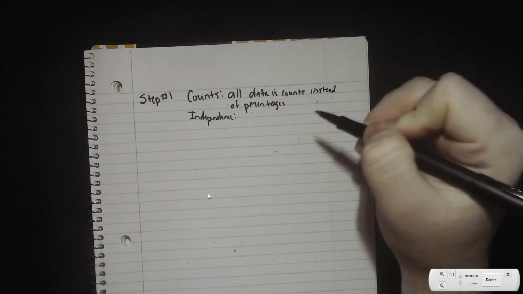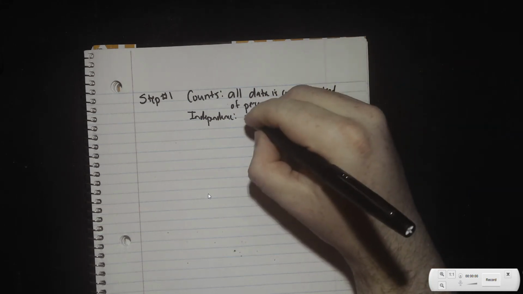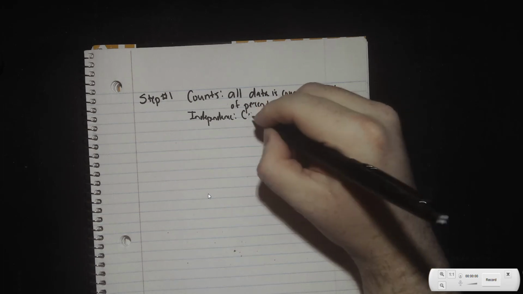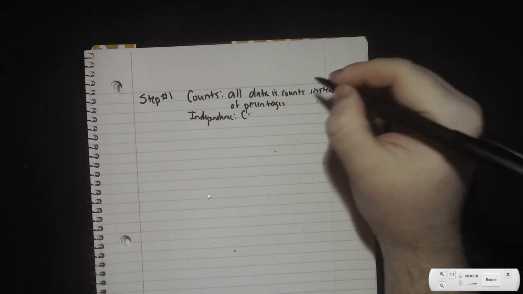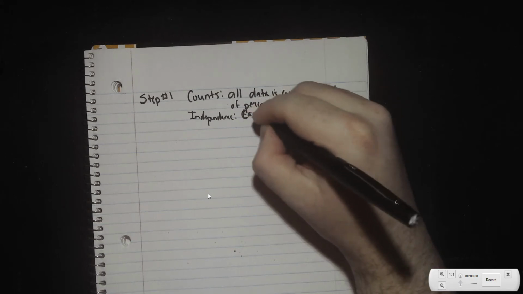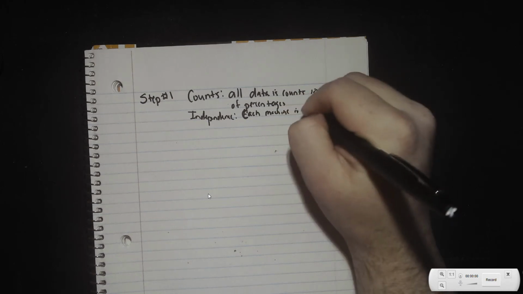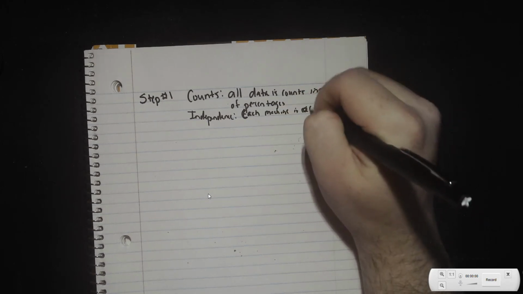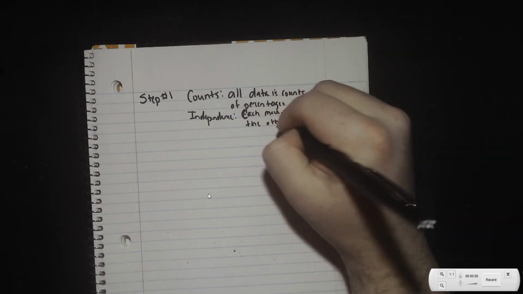So that's not the independence you're saying. You're basically saying that the categories, the machine doesn't really affect the defects and vice versa. So you're basically saying each machine isn't affecting the other machines.